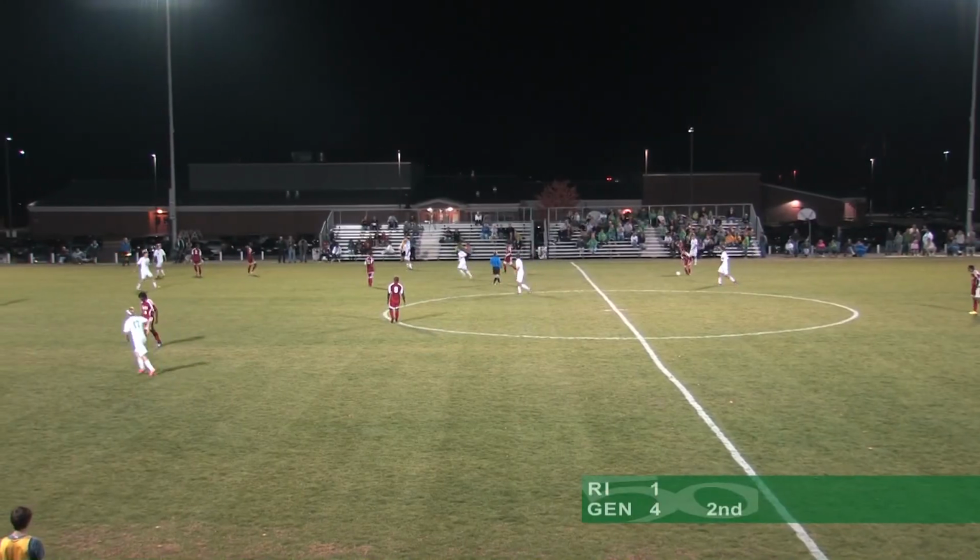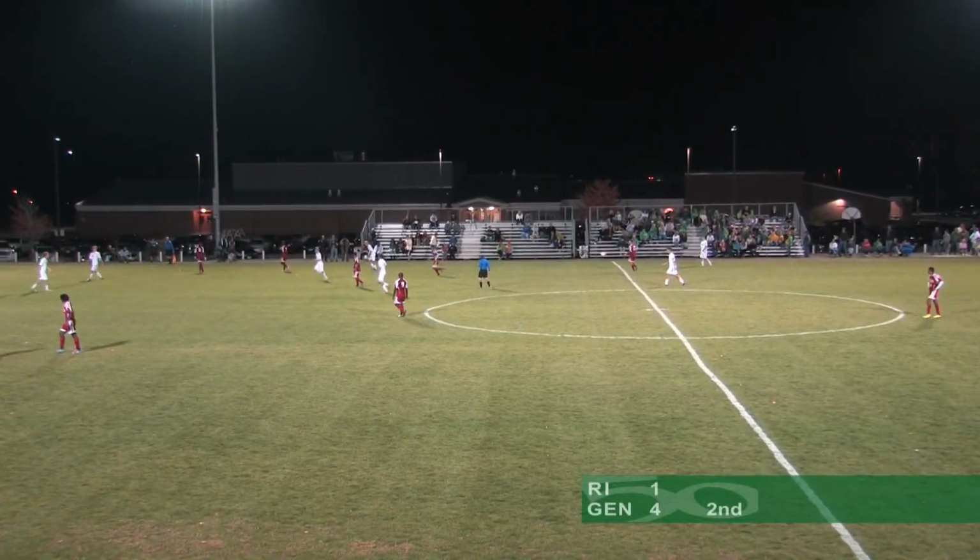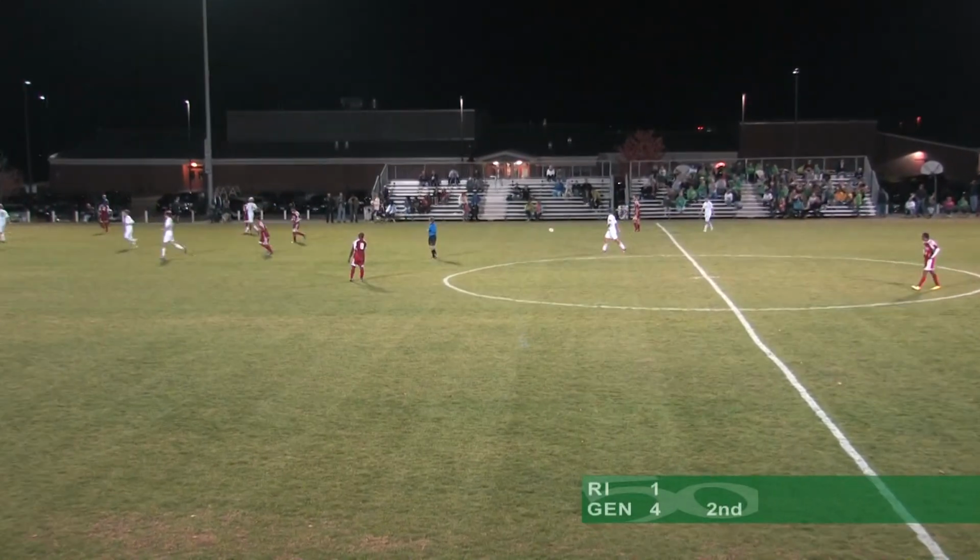Foul on Justin Seeley. Rock Island calling the foul, and the field goes against Geneseo. Rock Island will set the free kick.